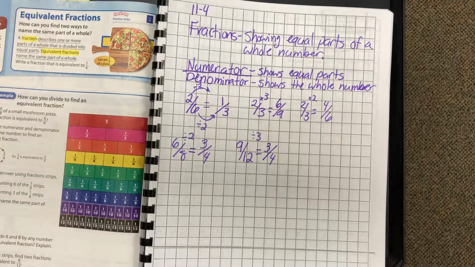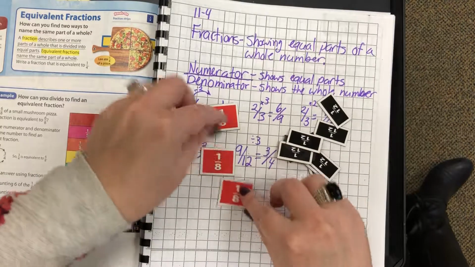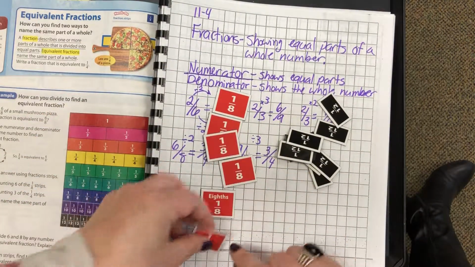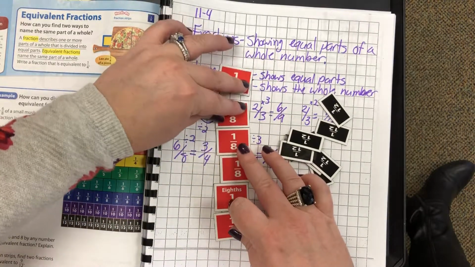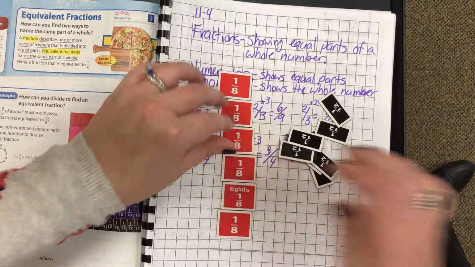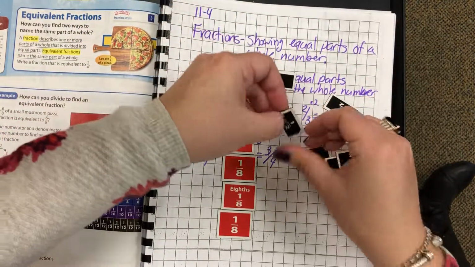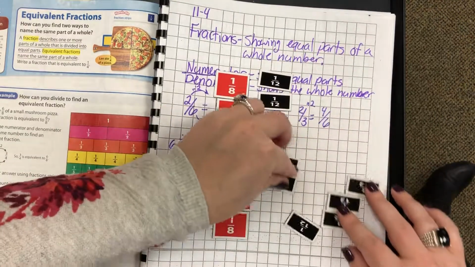That's what makes this the most confusing, is that you can think these numbers are all different when in reality they match up. So here's 3/8, 4, 5, 6. Here's my 6/8. And what do you want to bet? That the 9/12s are going to be the exact same size. 1, 2, 3, 4, 5, 6, 7, 8, 9.